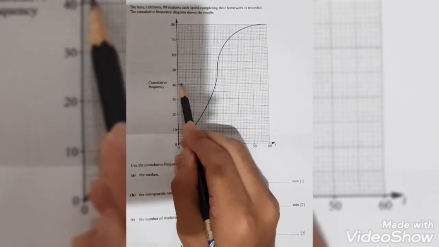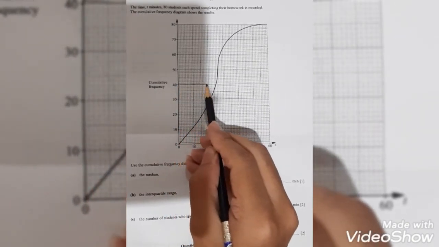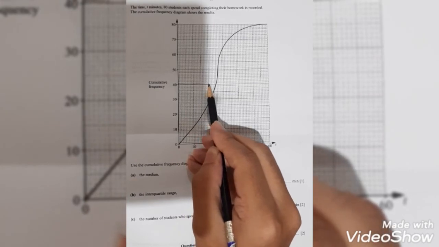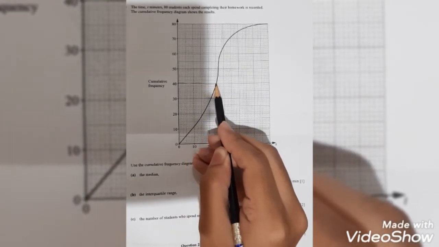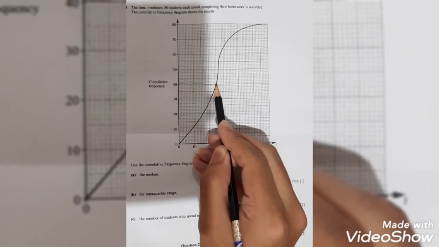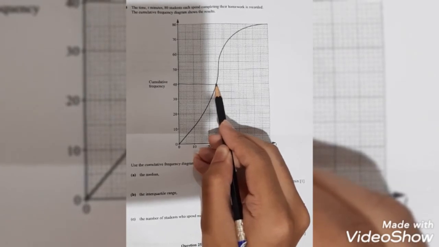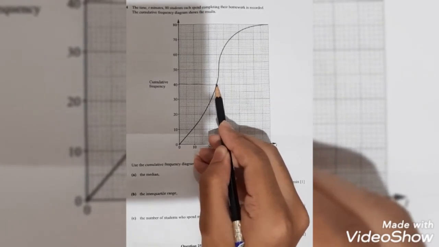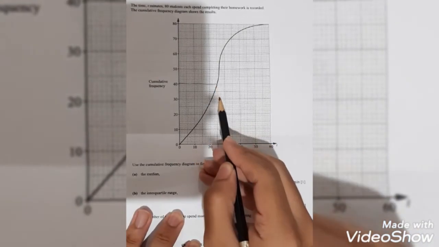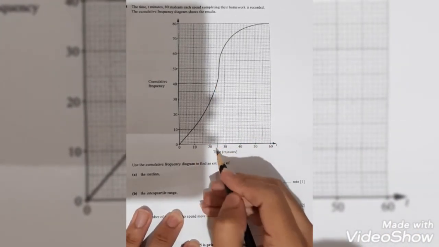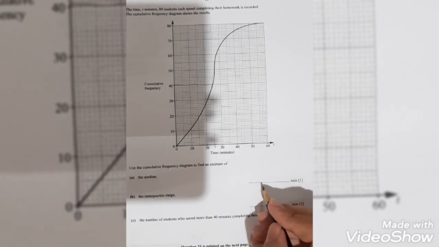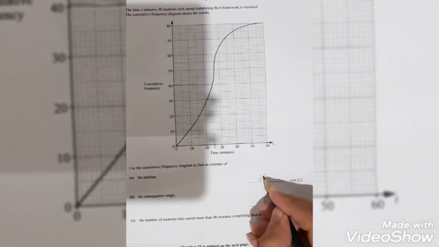So we will draw a line from 40 students on the cumulative frequency axis, and then we will intersect the graph line, and then we will bring the point down, which will be 25 minutes. So the median will be 25 minutes.